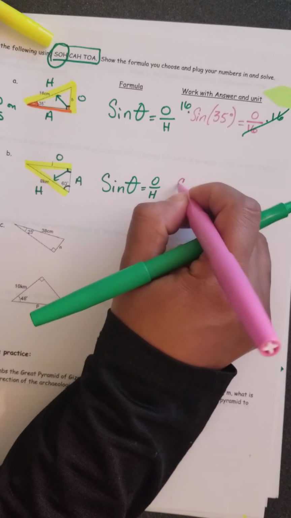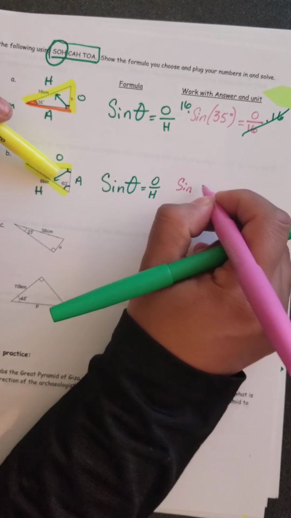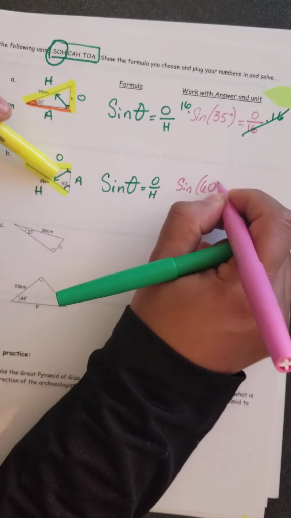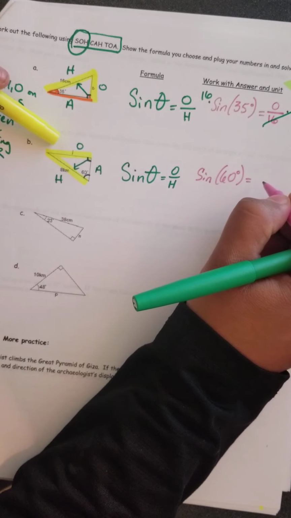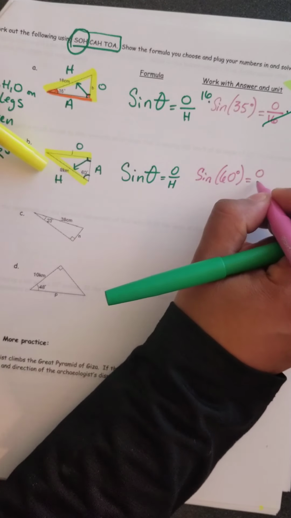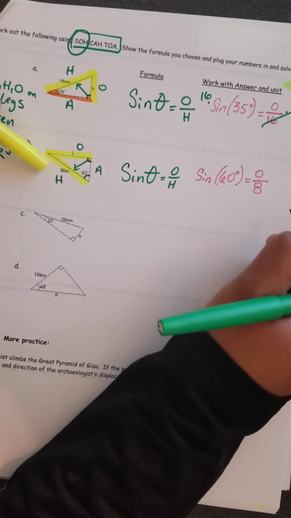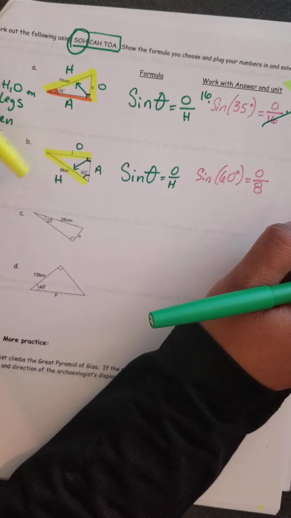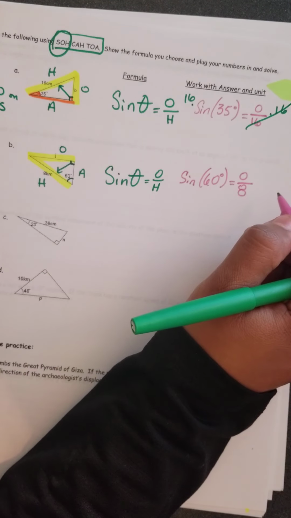Or the sine, we don't write theta symbol anymore. We're going to use our actual degree, 60 degrees, equals my O. I don't have my O, I'm looking for it, over my H, which is 8 kilometers. Okay? This I will be calling in person out in class because I need you to do the math for me.